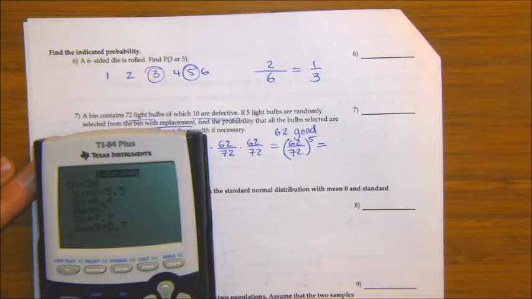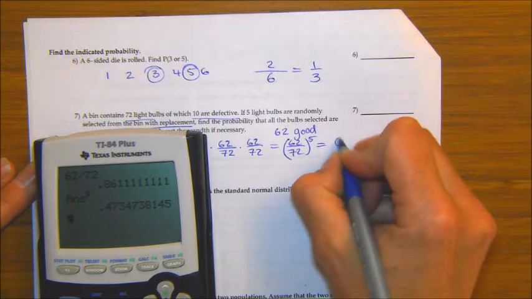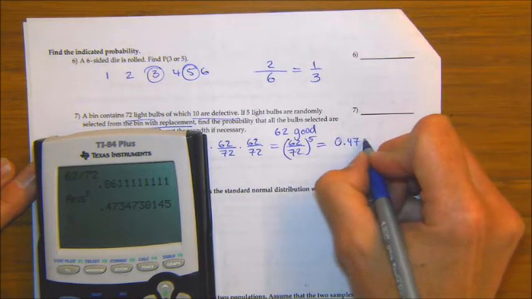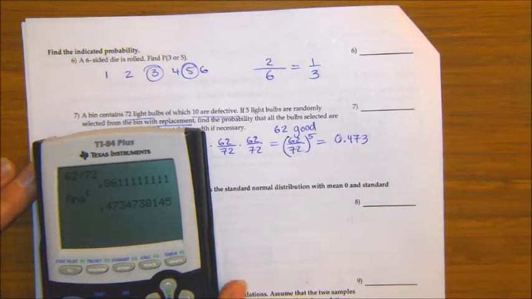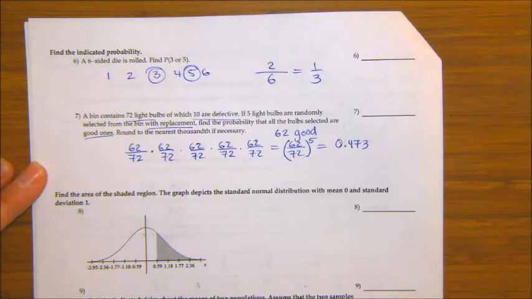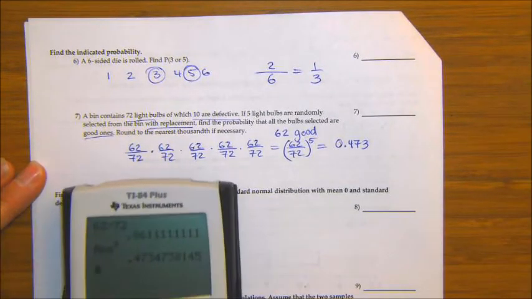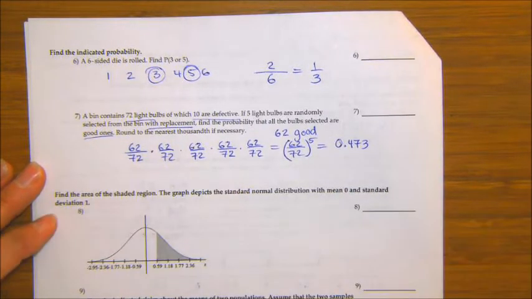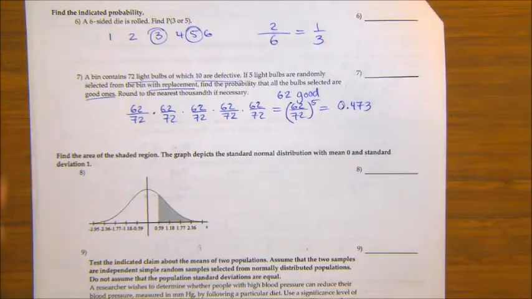And let's see what that is. 62 divided by 72, all that to the power of 5, and the probability is 0.473 over here. And it says round to the nearest 1,000. Okay, so that's what we did. 3 decimals.